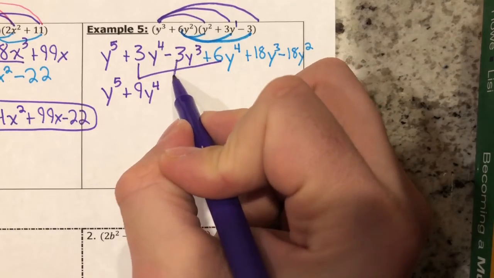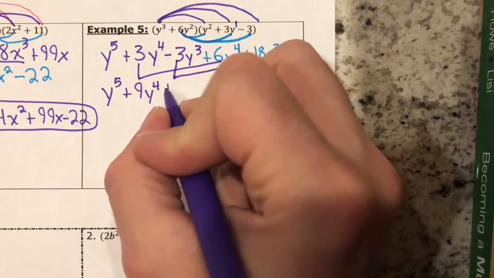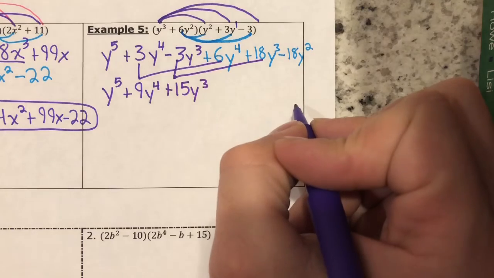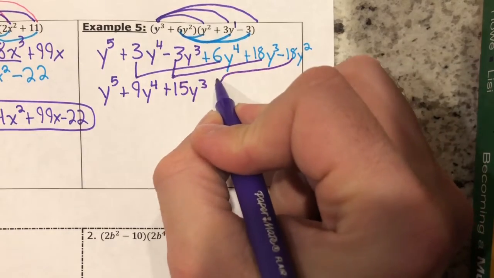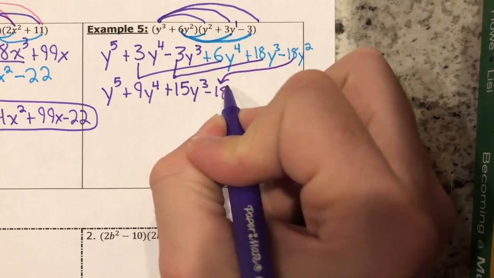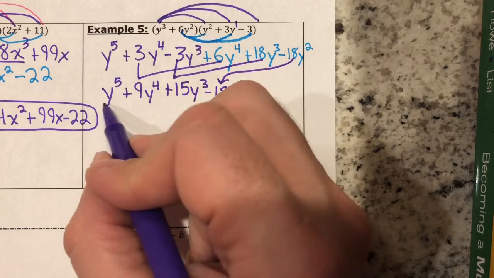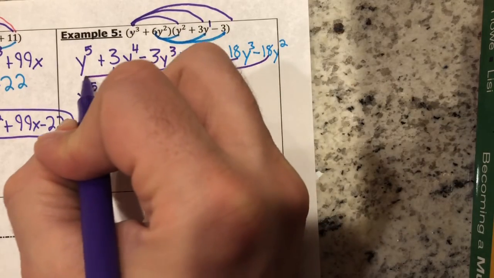Then we have the y cubed. Negative 3 plus 18 is positive 15. And then last but not least, we'll just bring down the minus 18y squared. And there are no other terms left over, so that's our final answer.